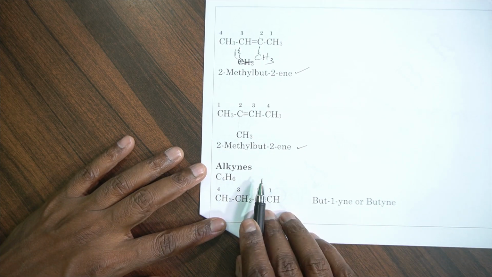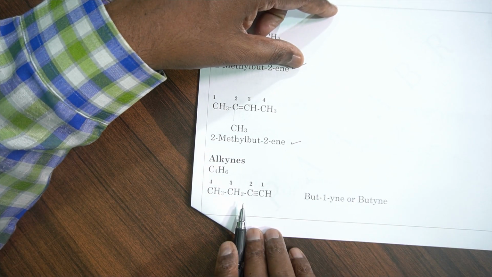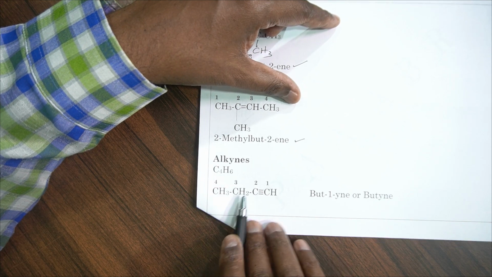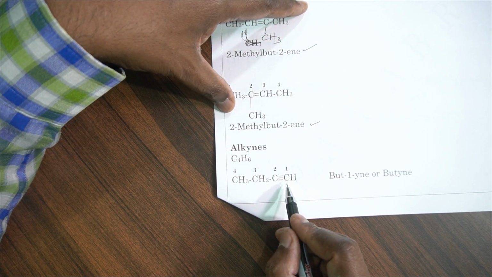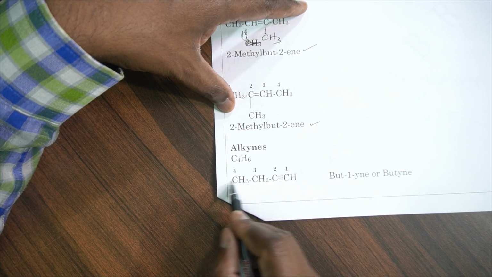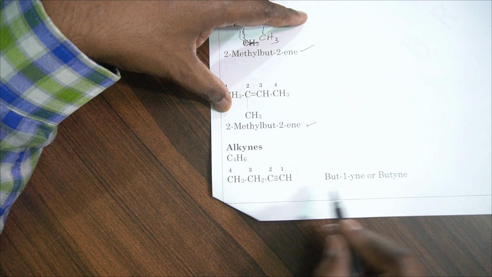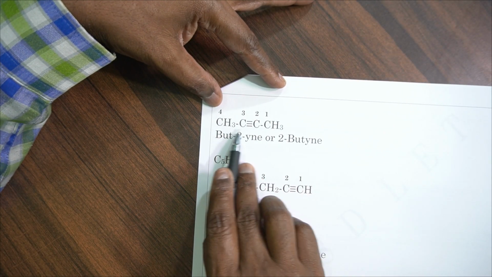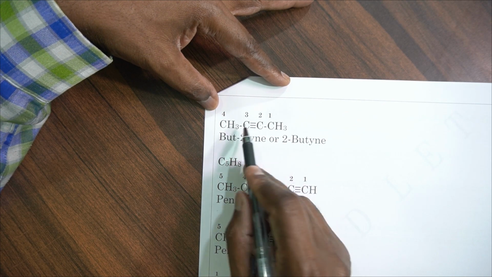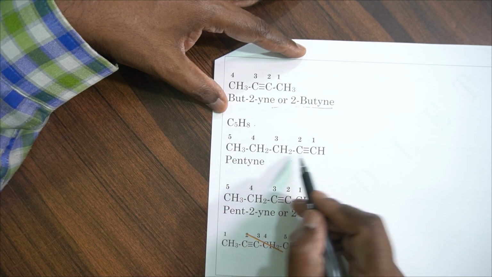That's it. Then let us now take alkynes. What are alkynes? Unsaturated hydrocarbons with a carbon to carbon triple bond. So here we have a structure. It is C4H6. 1, 2, 3, 4. The least number should be given to the carbon with the multiple bond. So the numbering goes from here. So the root word is but-1-yne. The triple bond is between 1 and 2. But-1-yne or butyne. Okay. Then we have the next one here. Again it is but, 4 carbon atoms, triple bond between 2 and 3. So but-2-yne or 2-butyne.